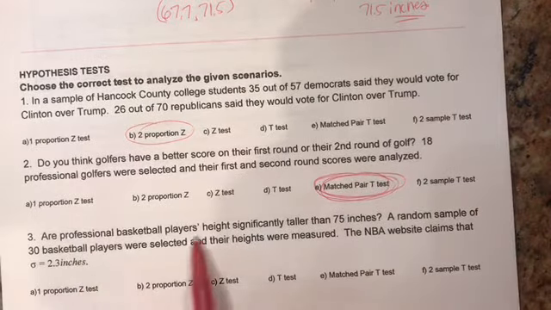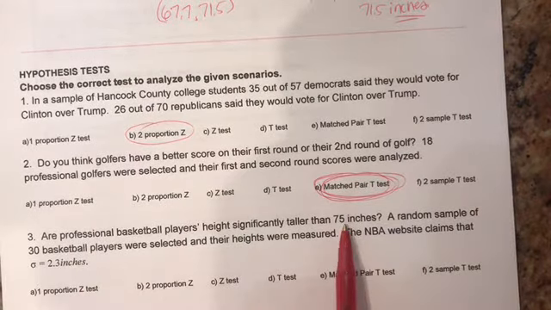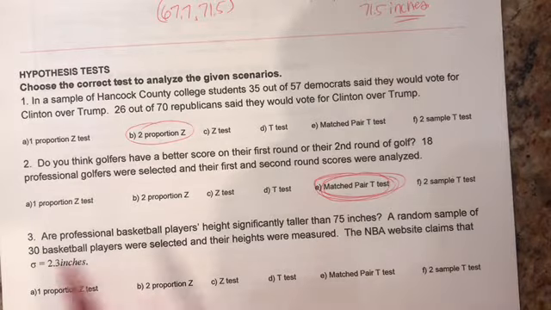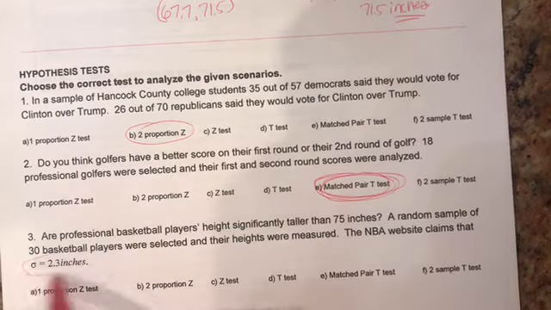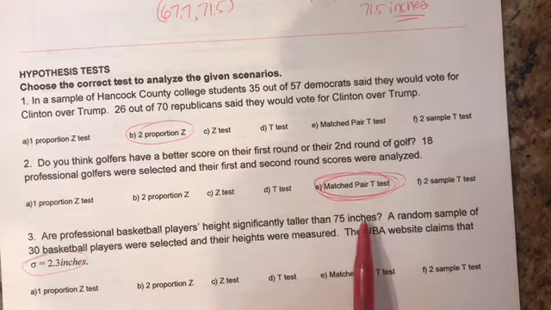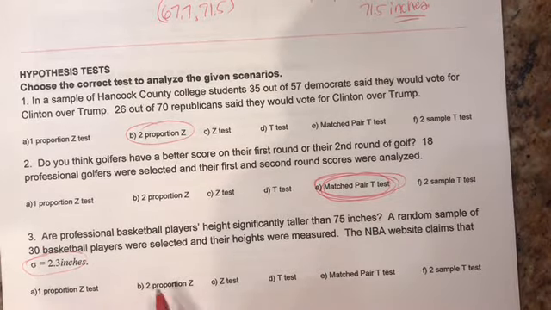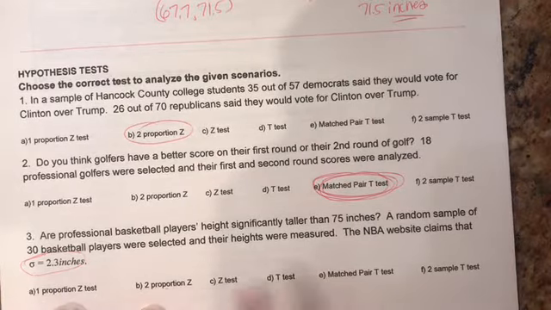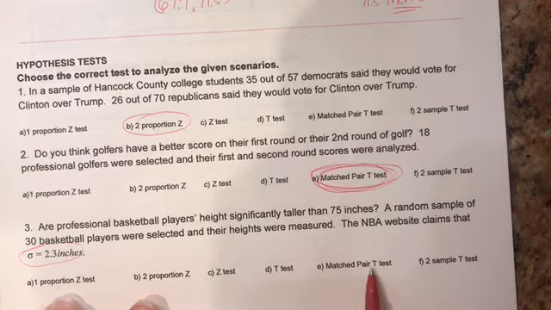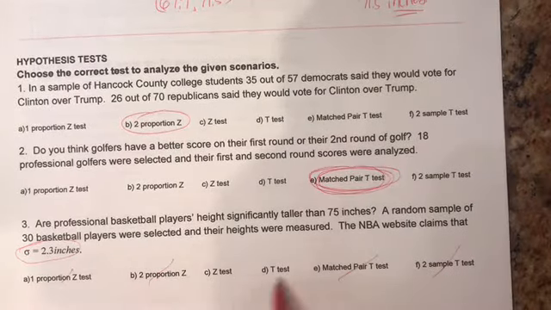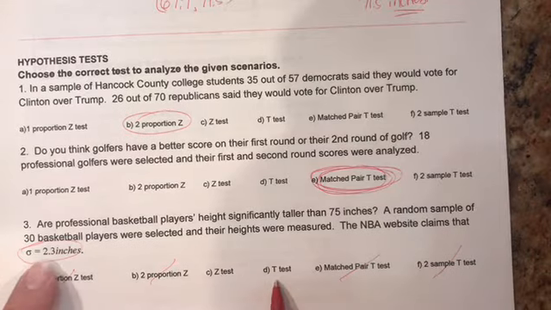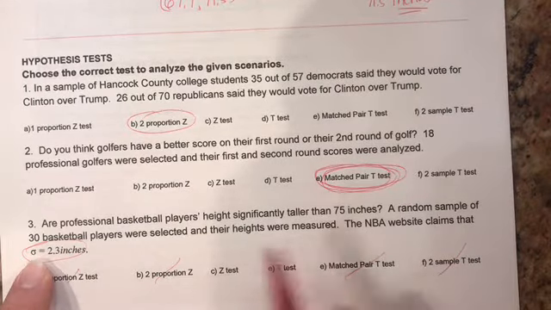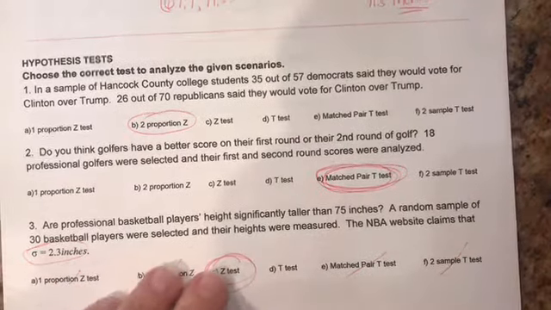And then, are professional basketball players significantly taller than 75 inches? A random sample of 30, and we are given the true standard deviation. So we would have one set of data comparing it to 75 inches. It's definitely not proportions. You're not comparing a before and after or like a first round and a second round, and it's not going to be two samples. So all you have left to decide between is a Z test and a T test. They give you the true standard deviation, you know that's a Z test.